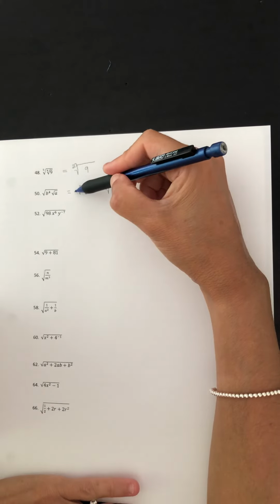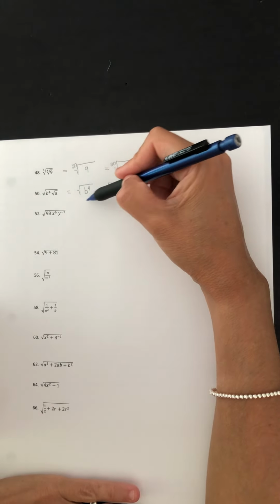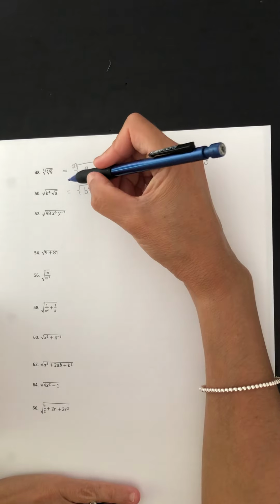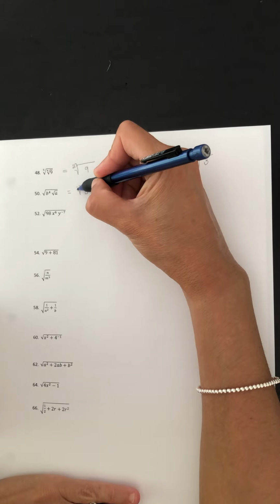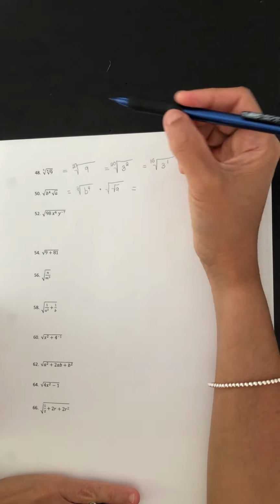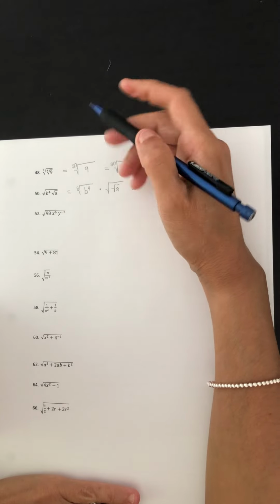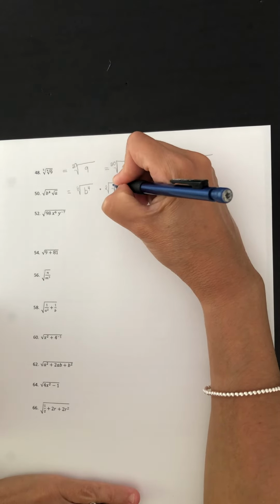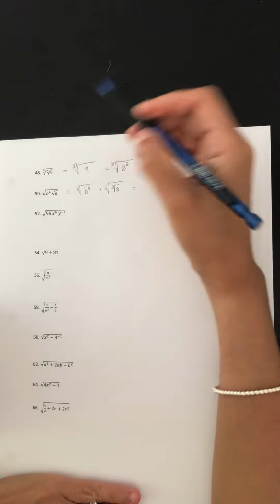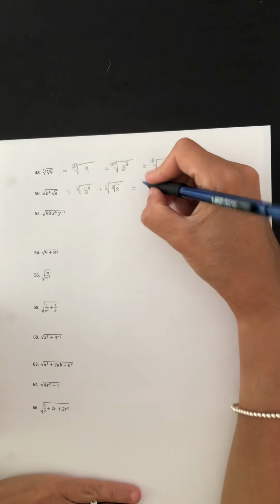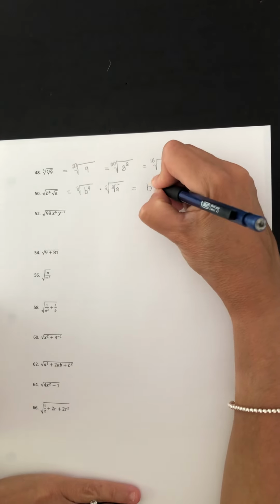Okay, so what is the square root of b to the 4? So let's handle this part first. Don't forget, a 2 is implied here, right? So it is a square root. And again, a 2 implied here, a 2 implied here. So the square root of b to the 4 is just b squared.